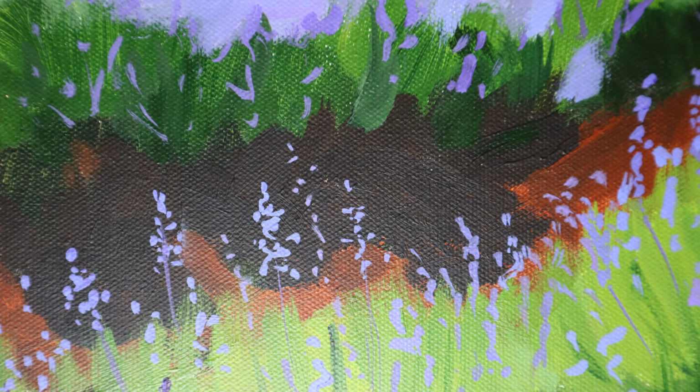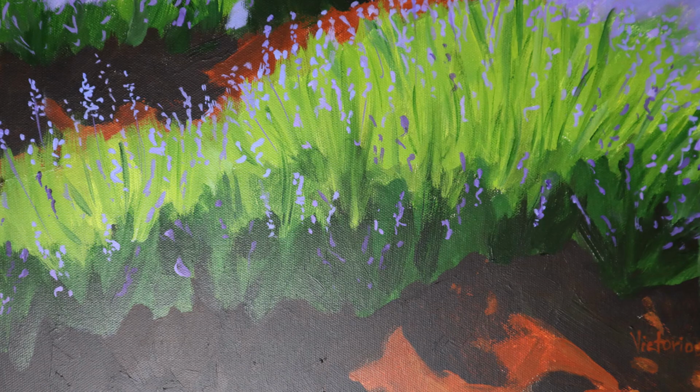Here's a close-up of those lavender heads against the black. Doesn't that look great? It's so dramatic. And you'll notice that the lavender heads are different. They don't have the same brush marks. I was careful to keep a variety of marks.